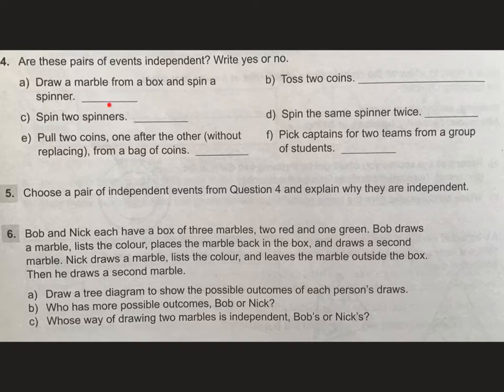Spinning 2 spinners. Does spinning the first spinner change how you spin a second spinner? If it doesn't, it is independent. Pulling 2 coins, one after the other, without replacing from a bag. So if we look at this one, if you pull a coin and then you have to pull a second one, but you don't put the first one back, does that affect the coins that you could choose? Yes, because the first one will no longer be an option. So this would not be an independent event.